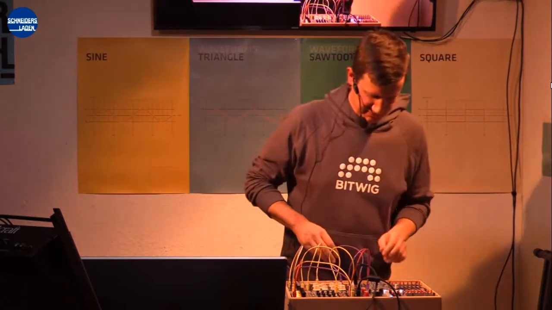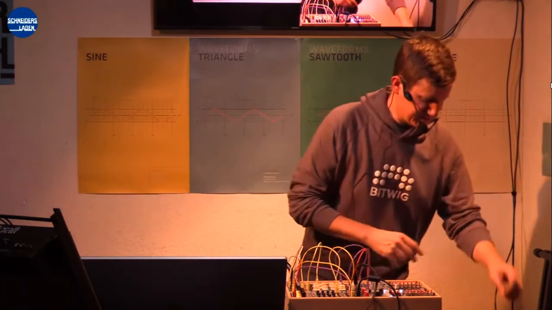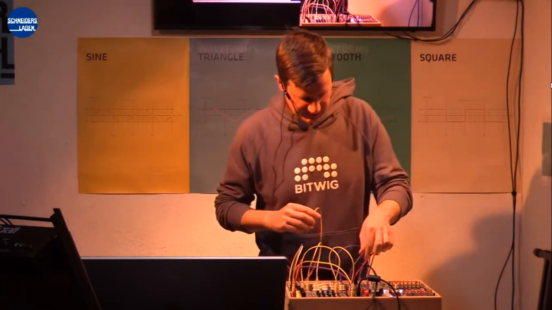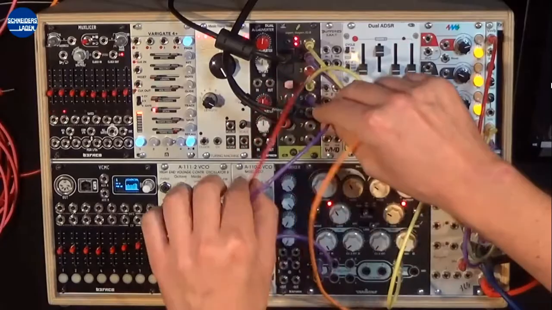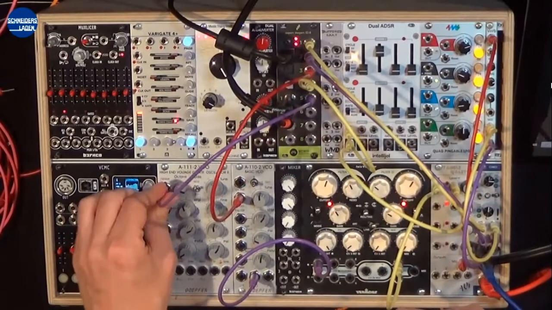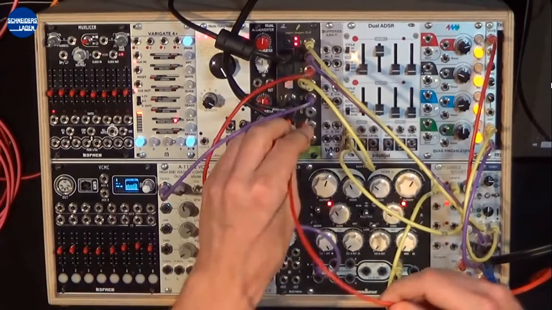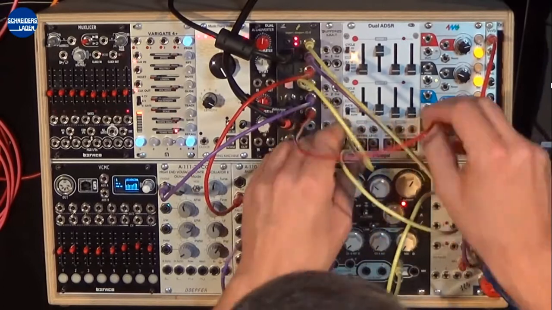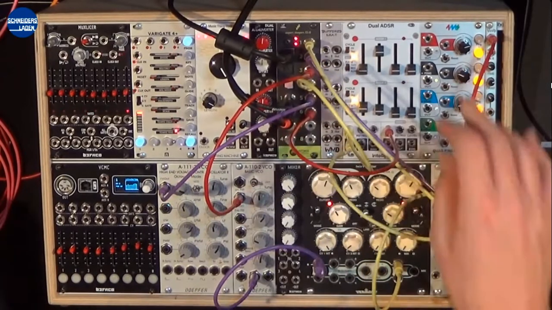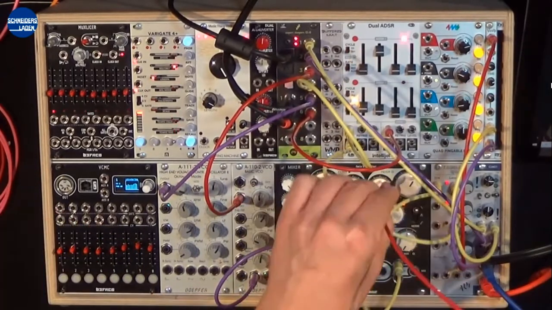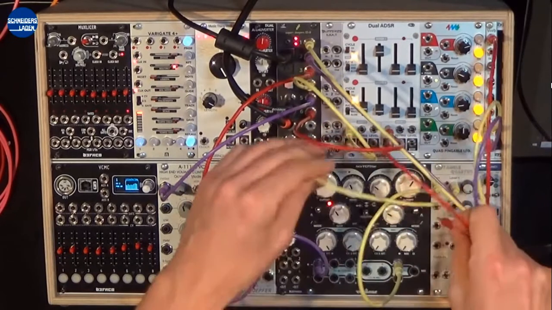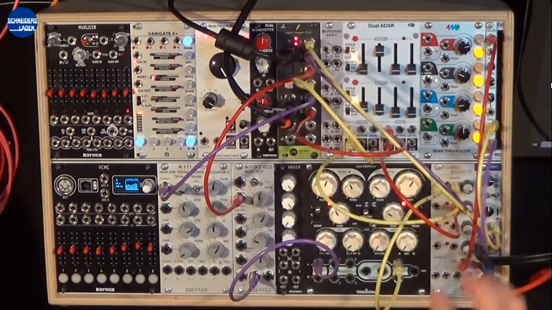Since we already have one more oscillator, we might as well use that as well. I'm gonna set up a secondary voice. Let's use this. This is too long. 5 and 6. Won't be long now.